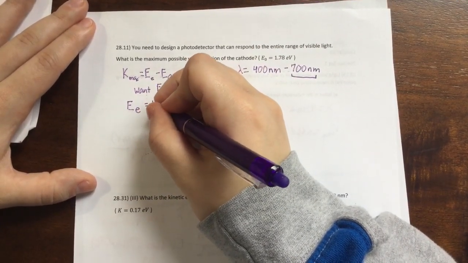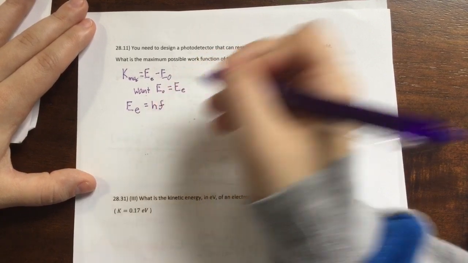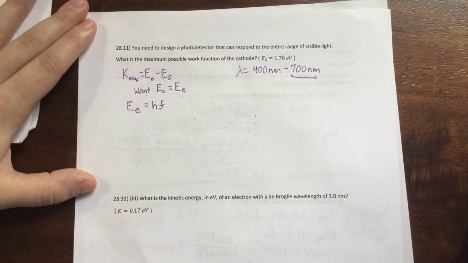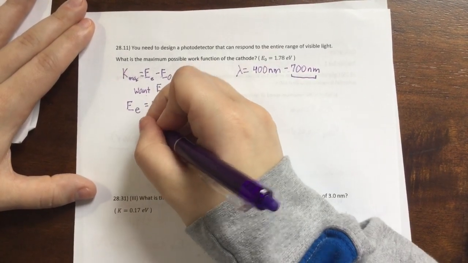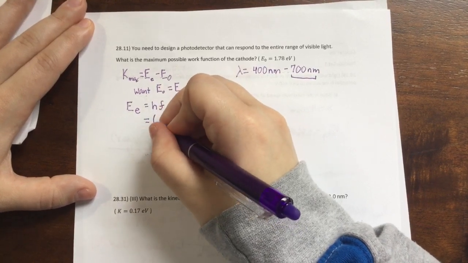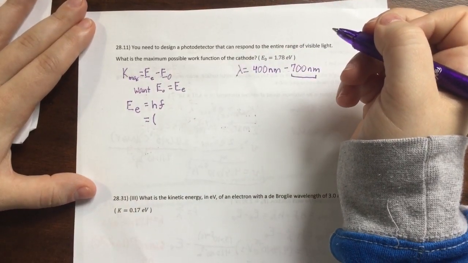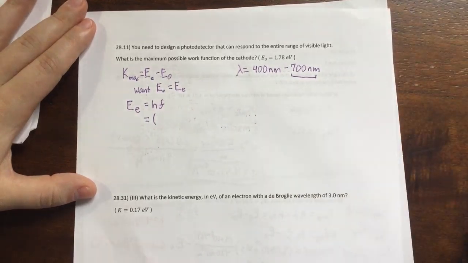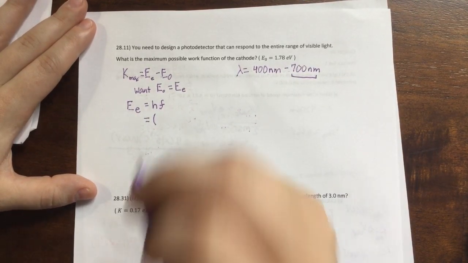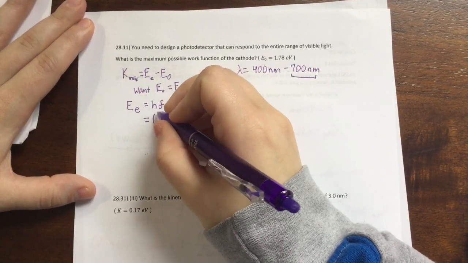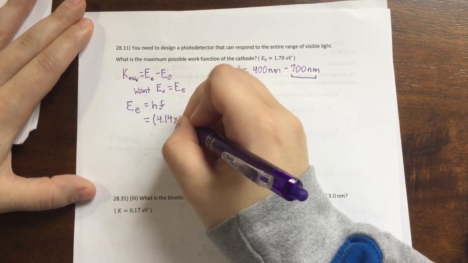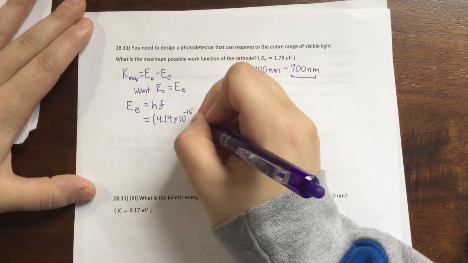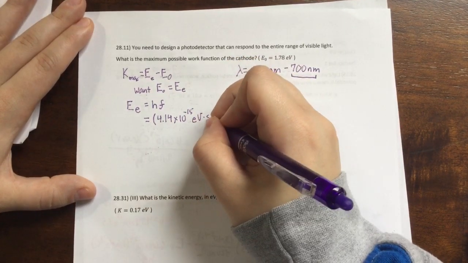EE is equal to HF. We're dealing with electrons, so we will deal in electron volts. I think you could actually do either. You could do electron volts or joules, but the numbers are a lot better if you deal with electron volts here. So the H that we're going to use is 4.14 times 10 to the minus 15 electron volt seconds.